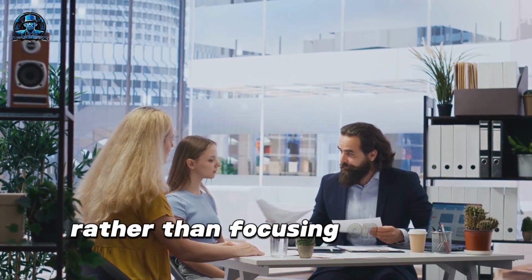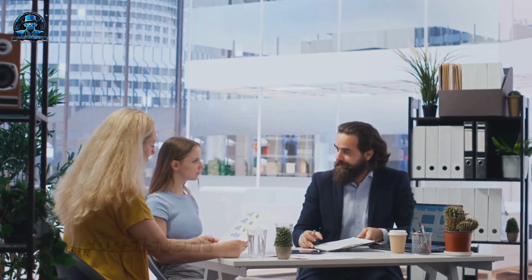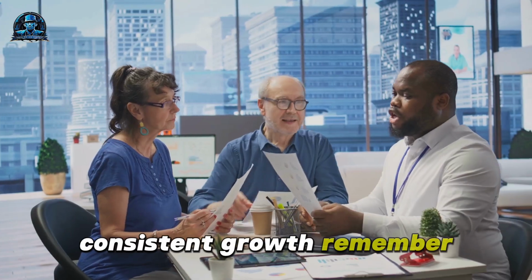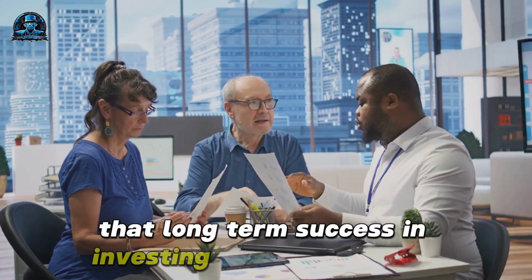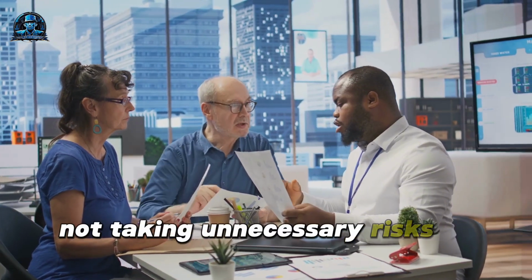Rather than focusing on short-term high returns, prioritize investments that offer steady, consistent growth. Remember that long-term success in investing is about patience and discipline, not taking unnecessary risks in pursuit of quick gains.